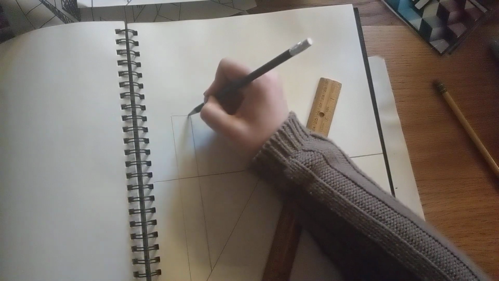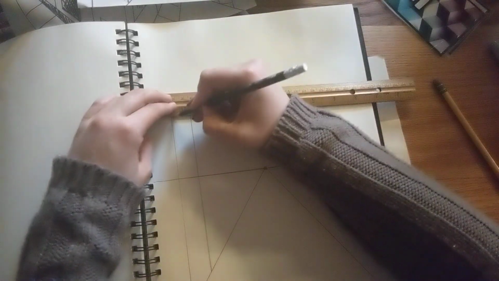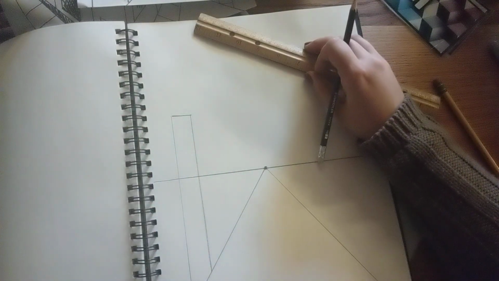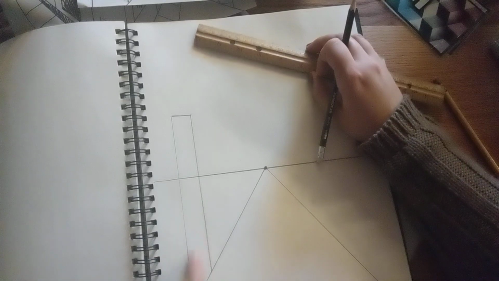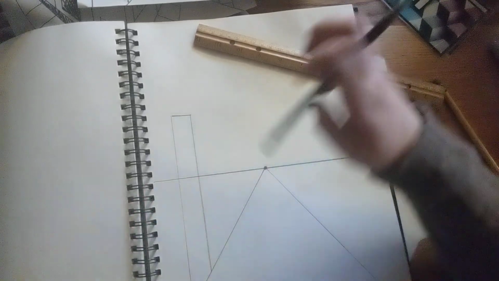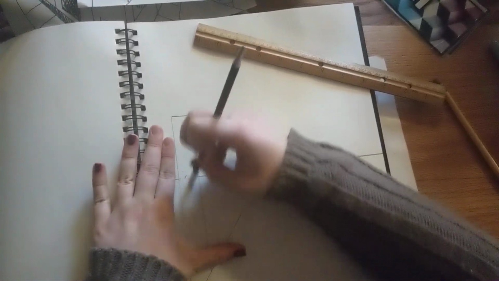So I'm going to draw a straight line across, connecting those two. See how that line's a little bumpy? We're just going to go back and fix it with my ruler. There we go. Okay, so now we've got that. This horizon line is now crossing in the middle of our building. We don't want that. Our building is in front of that horizon, so I'm going to erase that.